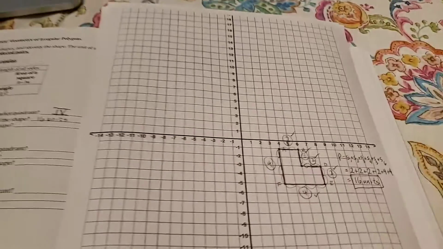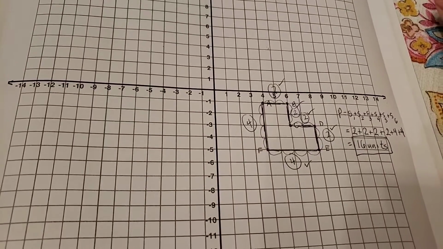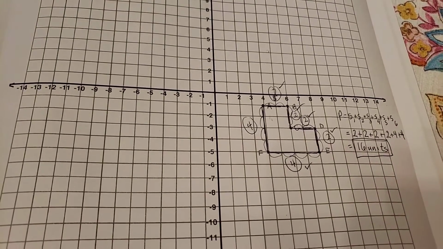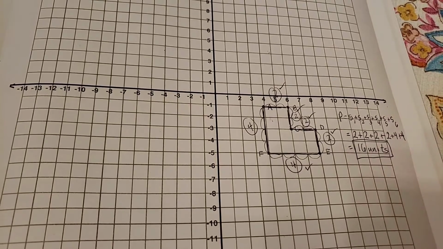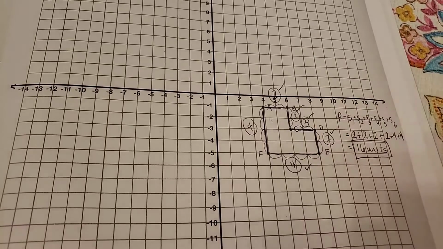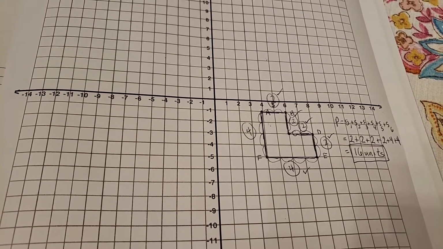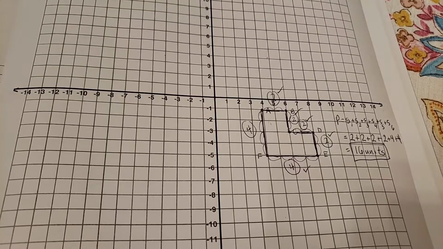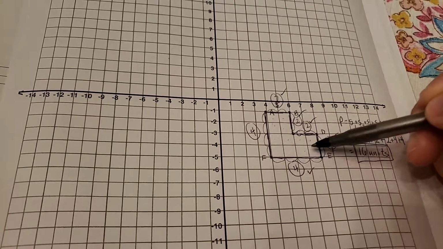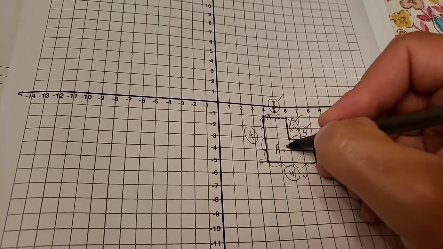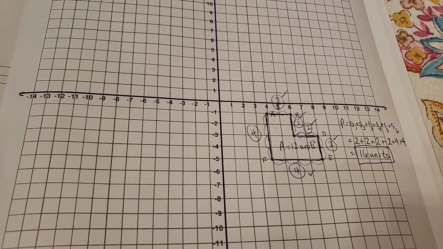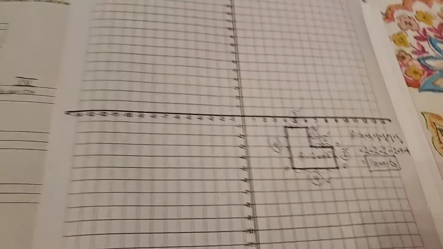So the last question for this one is, how do you find the area? Now we said that the area was the surface on the inside of the shape. We know the perimeter is the distance along the outside. So what we could do is break this into 2 shapes. We could find the area of the square and the area of the rectangle, or we could basically just count how many squares are inside. 1, 2, 3, 4, 5, 6, 7, 8, 9, 10, 11, 12. The area is 12 square units inside this irregular polygon.